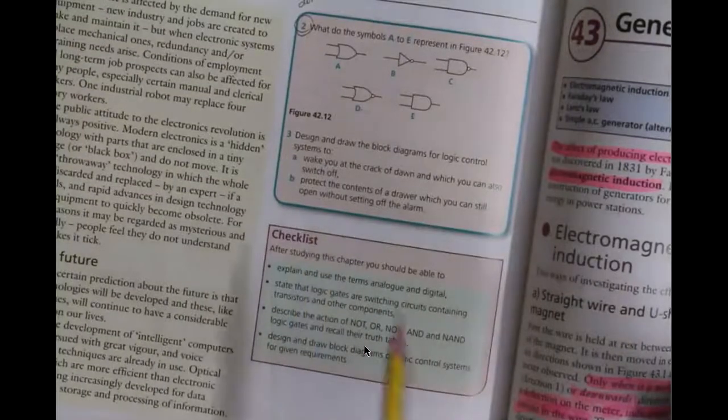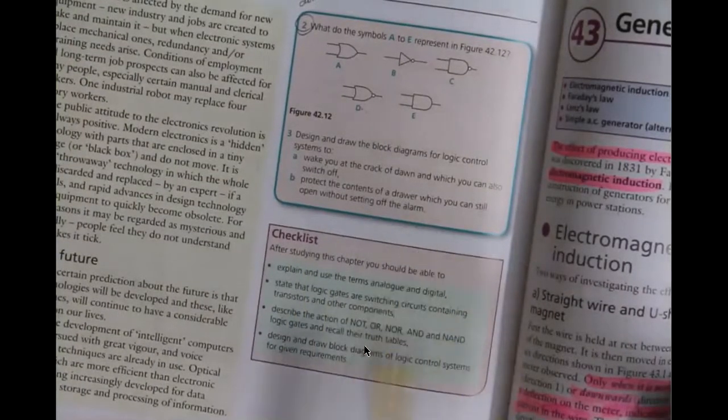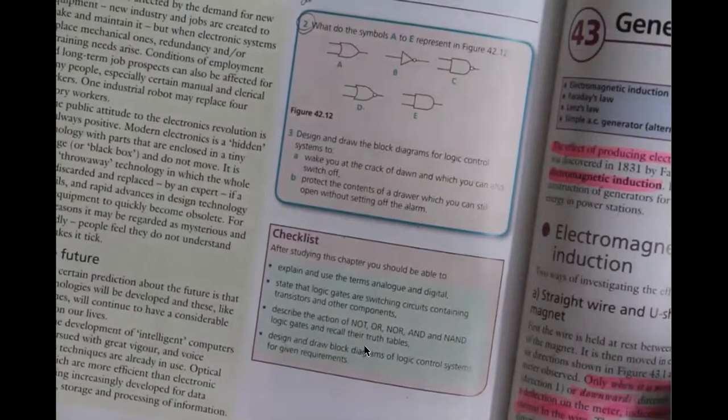As soon as the object is removed, it's going to give you a 0 here, 1 here, and the bell will ring. The reason why I chose this is because you can still slide open the drawer without disrupting the pressure sensor, right? So I think that's right. So it's the same diagram for part B, right? Question number 3, part B.